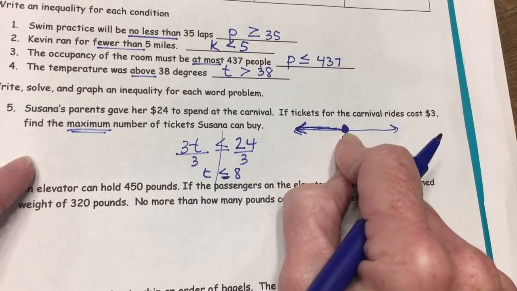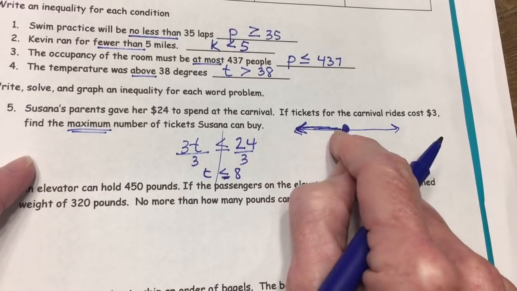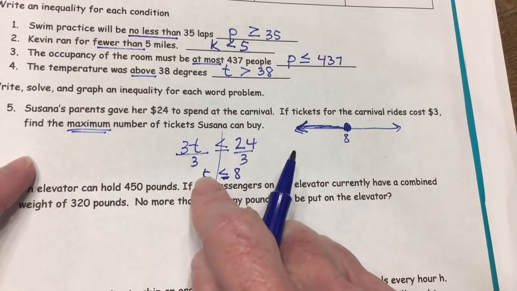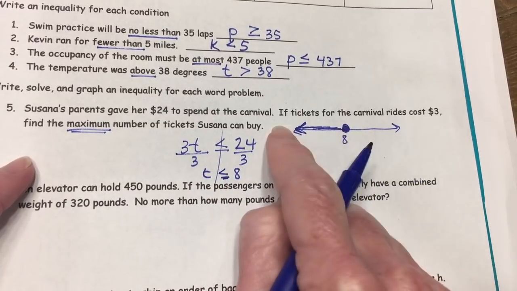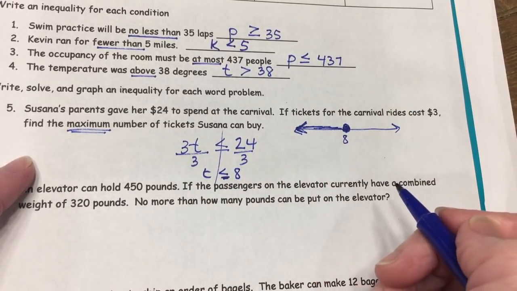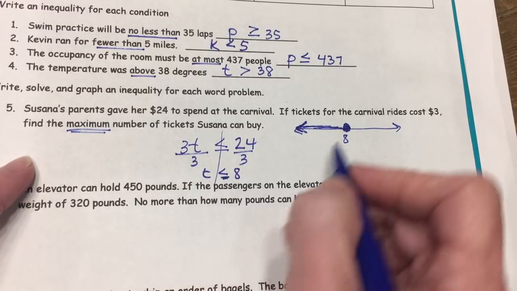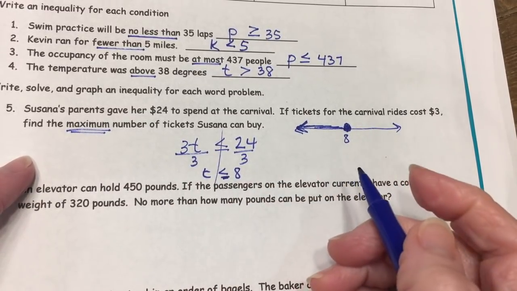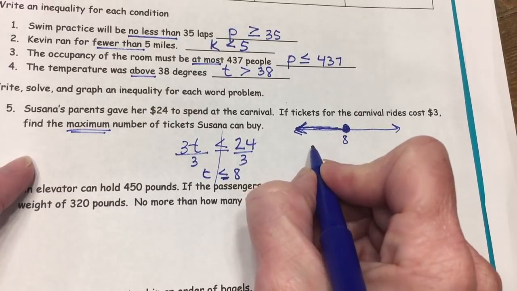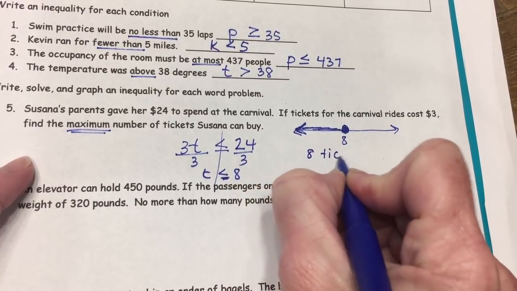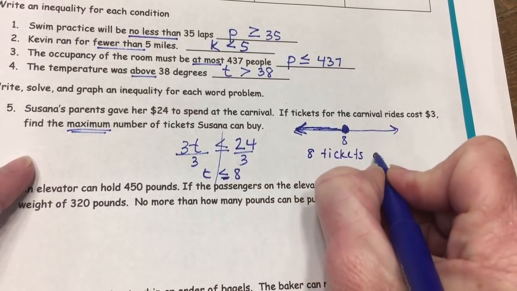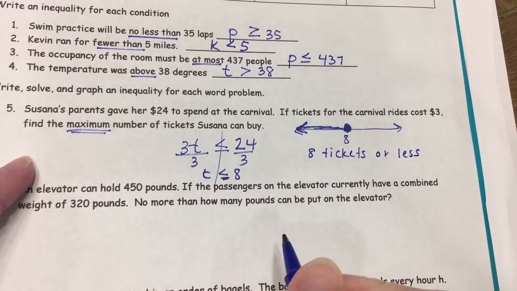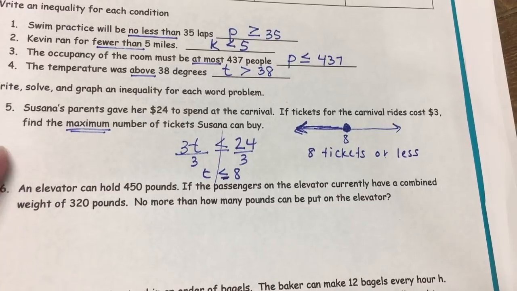So in my graph, I show that it could go on and on in this direction, but really it would stop around 0, right? Because I'm not going to have -1 tickets. But I'm not going to change my graph. It's just something to understand based on the problem. Another way I could write this is just to say she can buy 8 tickets or less, just to show that I understand what T less than or equal to 8 means.